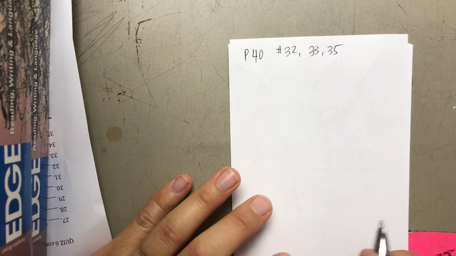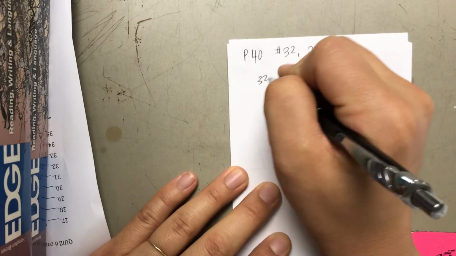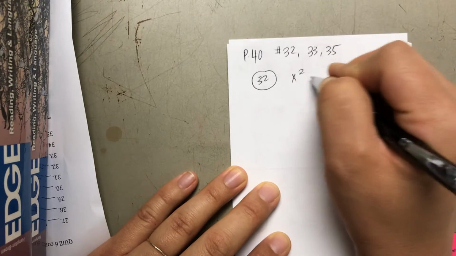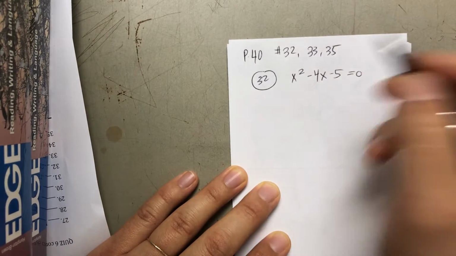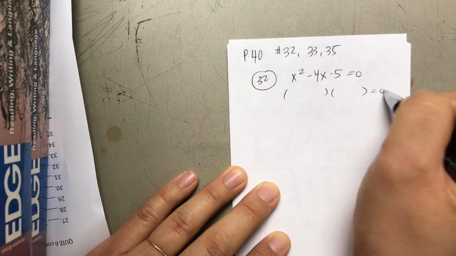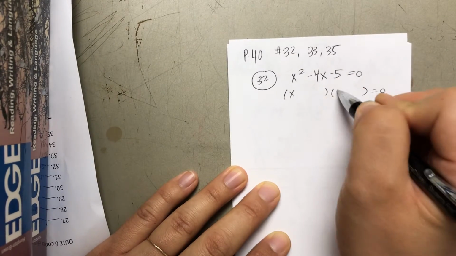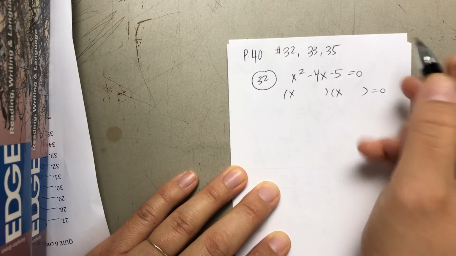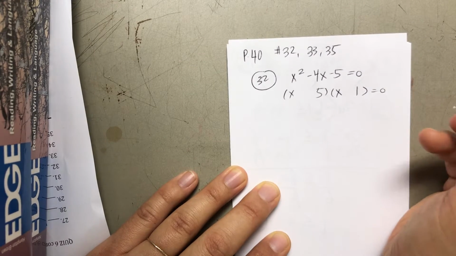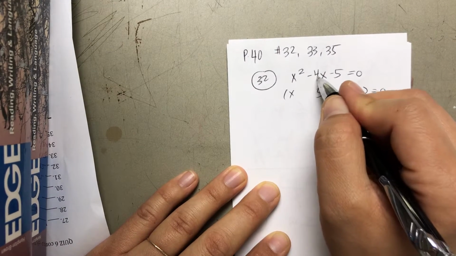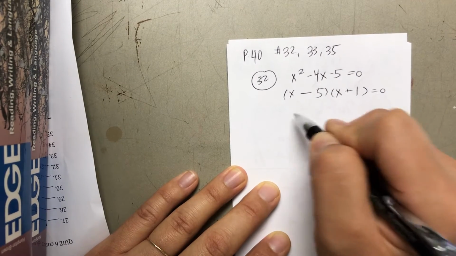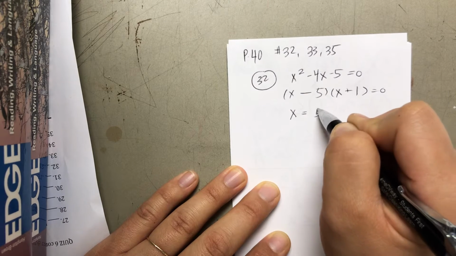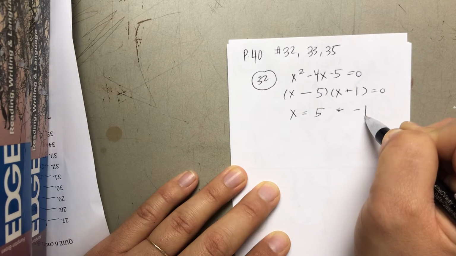For page number 40, we're going to start off with number 32 first. X squared minus 4x minus 5 equals 0. Okay, so x times x is right here, and what times what is 5? Obviously it's only 5 times 1, and this is the negative number, so I know the bigger number is going to be negative, and that's going to be positive. When I pull them out, I'm going to find that x is going to be 5 and negative 1.